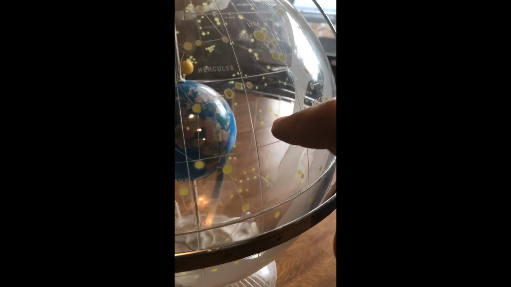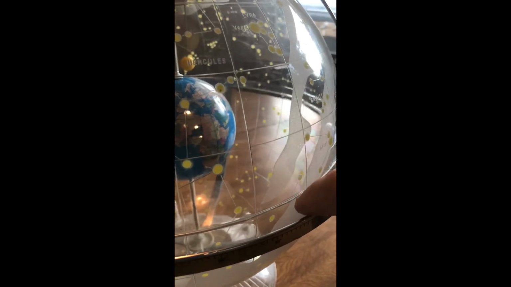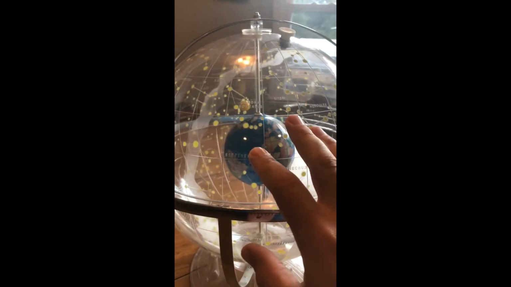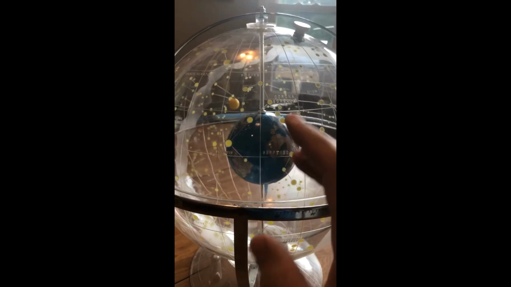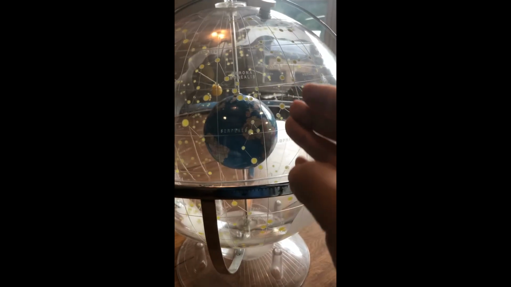And then, hopefully you can see this line right here where my finger is. This is the line that separates the northern celestial hemisphere from the southern celestial hemisphere. This is called the celestial equator, separating the two hemispheres. Now, on the Earth, we have the prime meridian. In the celestial sphere here, you don't have a prime meridian. Each one of these lines is called a celestial meridian.